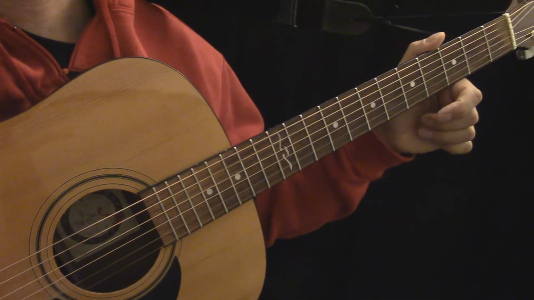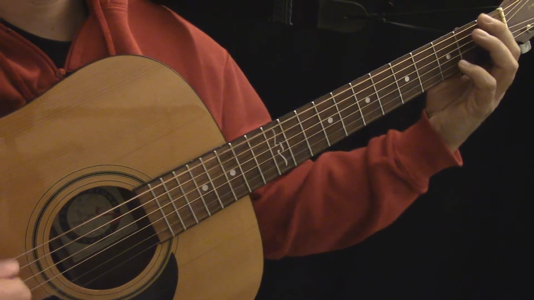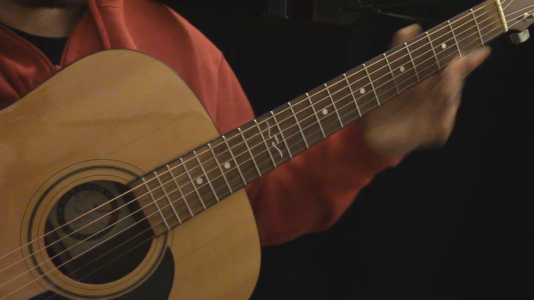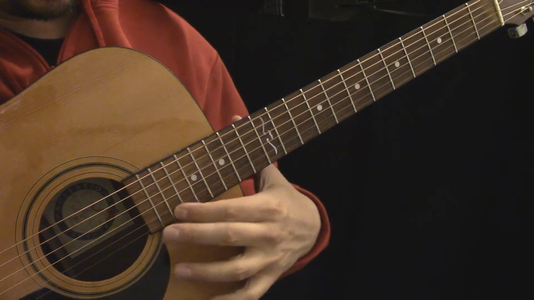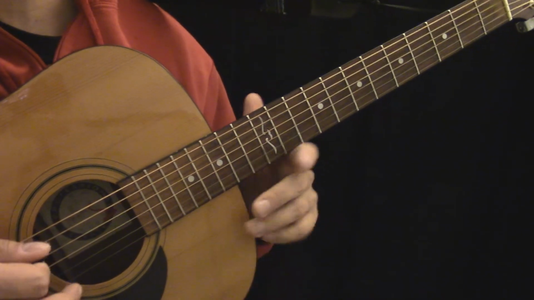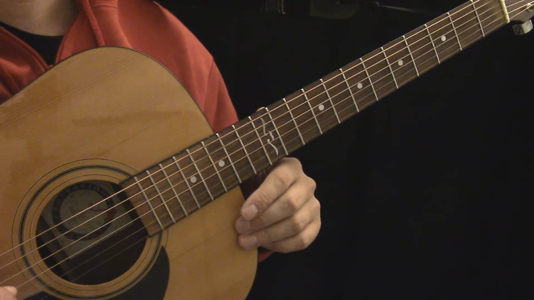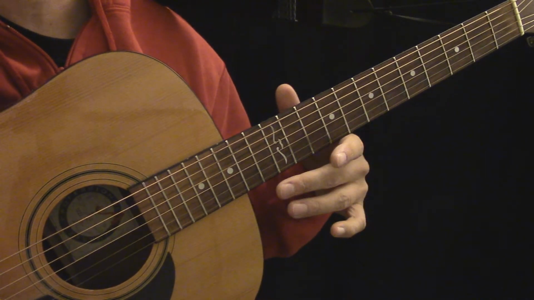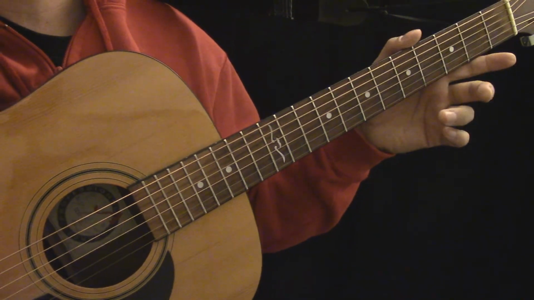One important point to realize is that these lowest notes here on the 6th string and these highest notes here on the 1st string aren't duplicated anywhere else on the fretboard. So if you hear a note that's really high or really low, you'll only be able to play it in one position.